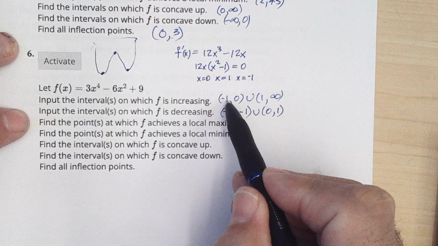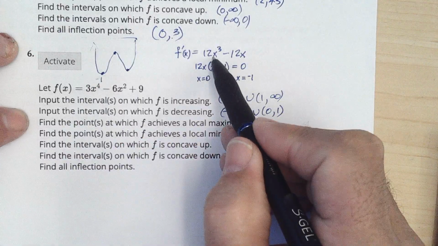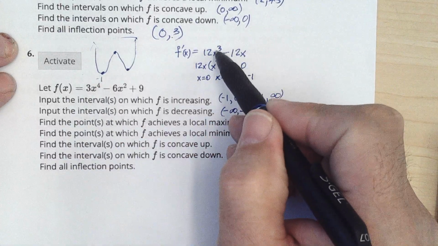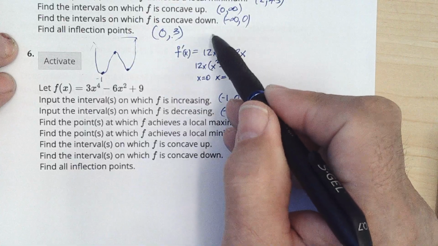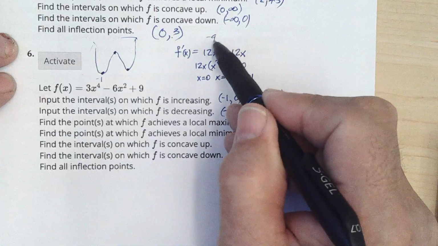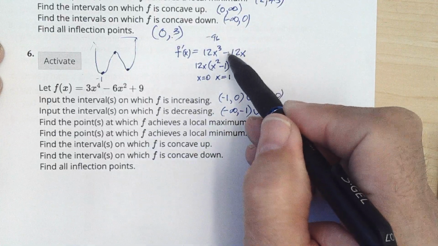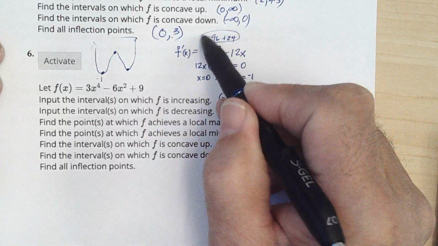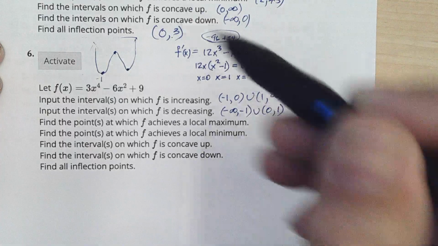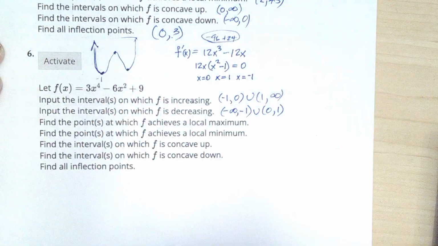So something before minus 1 would be minus 2. Minus 2 cubed is minus 8 times 12 is minus 96. Minus 2 times 12 is plus 24. This is going to be a negative value. So it has a negative slope over here. So I know it's decreasing.